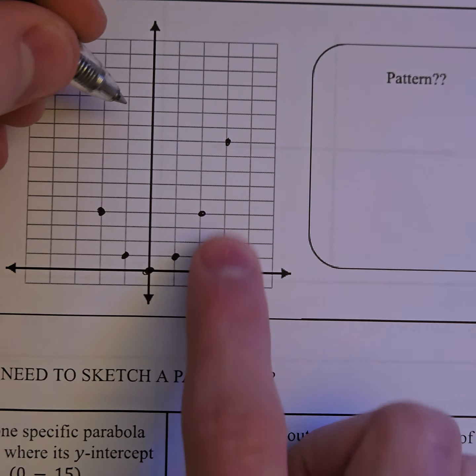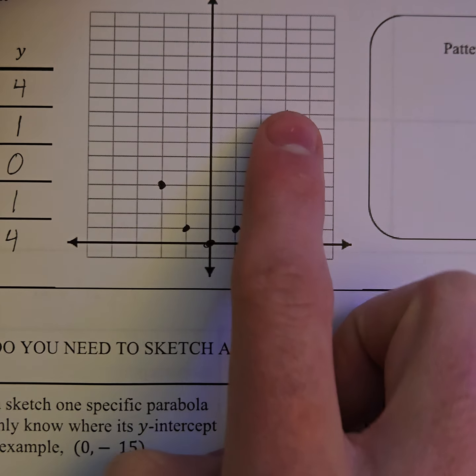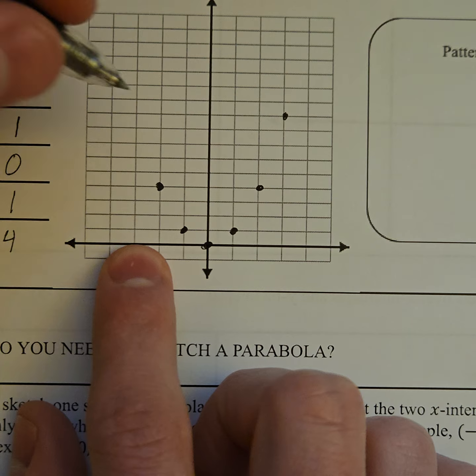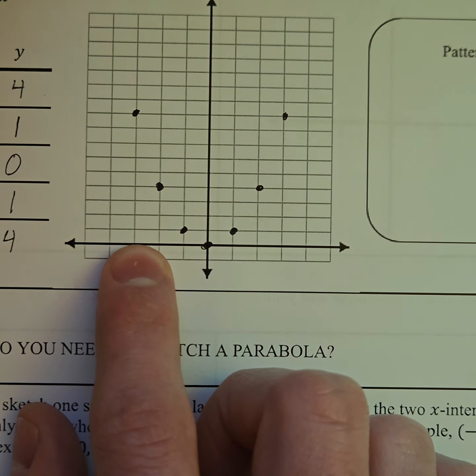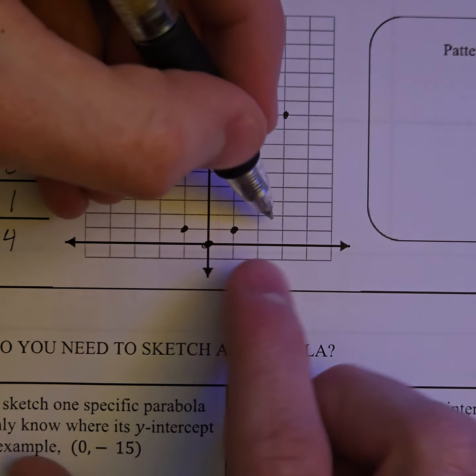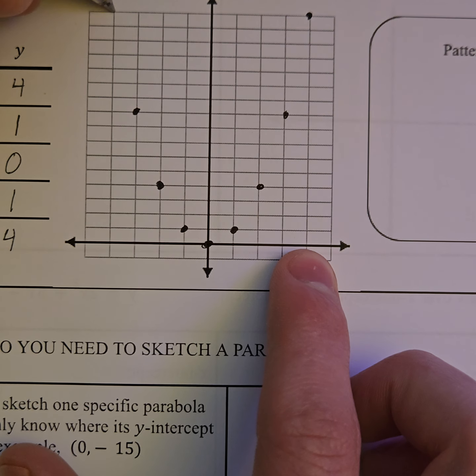So there's 9. And then it has this symmetry effect, where whatever is plotted on one side, it's exactly the same on the other side. So at -3, that's also going to be at 9. Okay? And then, perfect. So then if we went to 4, that would be at 16, and that's going to be clear up at the top of your graph here.